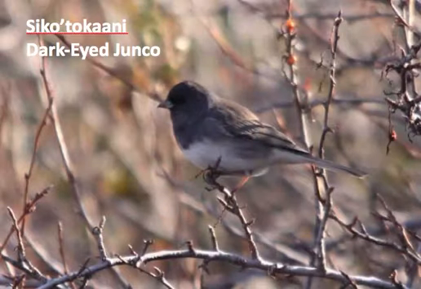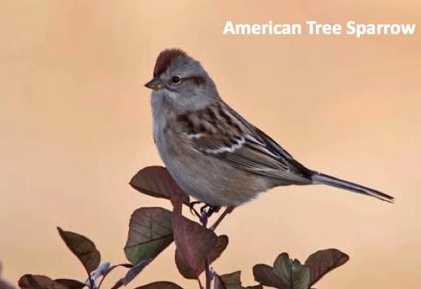For smaller passerines, one of the ones that comes around in Iitao'tsstoyi is Sikotokani, the black-eyed junco. And Sikotokani in Blackfoot translates as a black head. Black head. Just a little junco, seed-eating kind of bird. And we get lots of American tree sparrows.